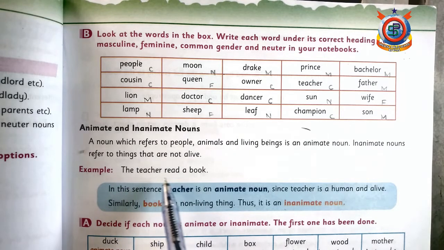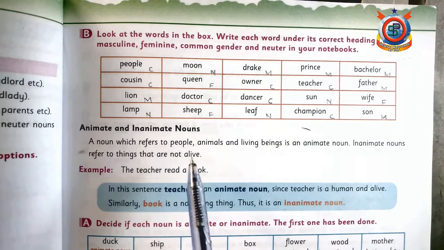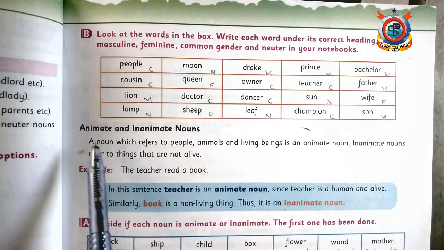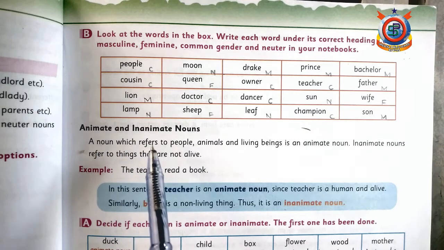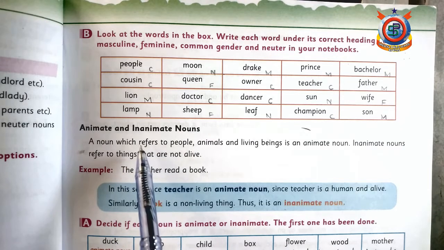Example, the teacher read a book. In this sentence, teacher is an animate noun since teacher is a human and alive. Similarly, book is a non-living thing. Thus, it is an inanimate noun. Students, a word which is used for people, animals, and living things is called animate noun. And a word which is used for non-living things is called inanimate noun.